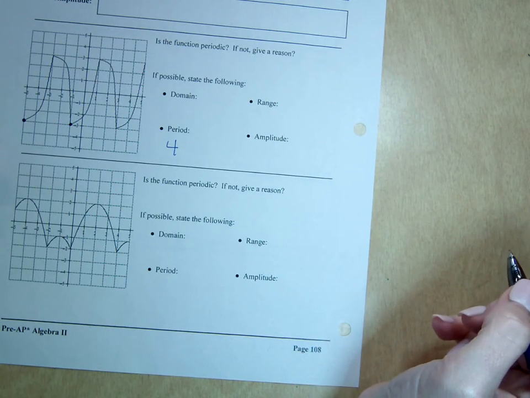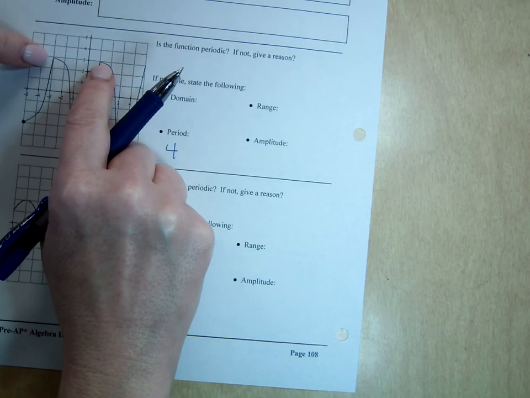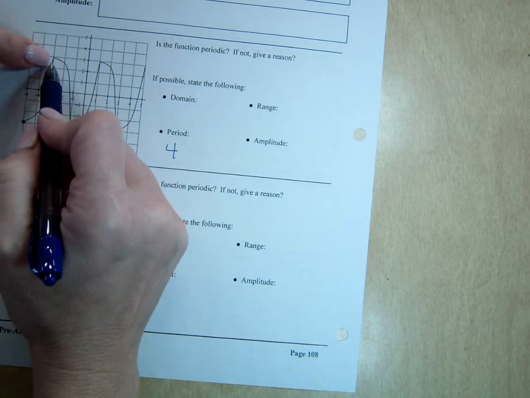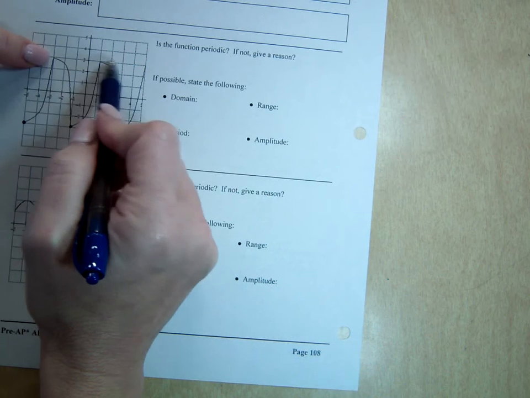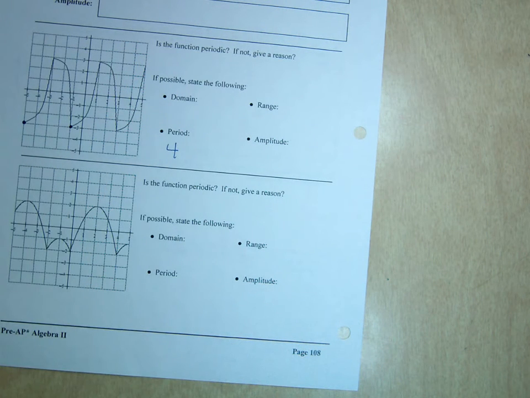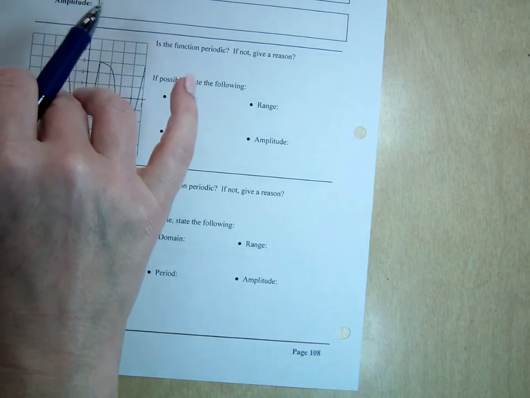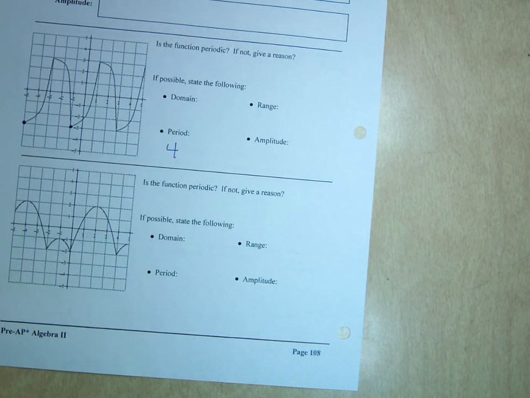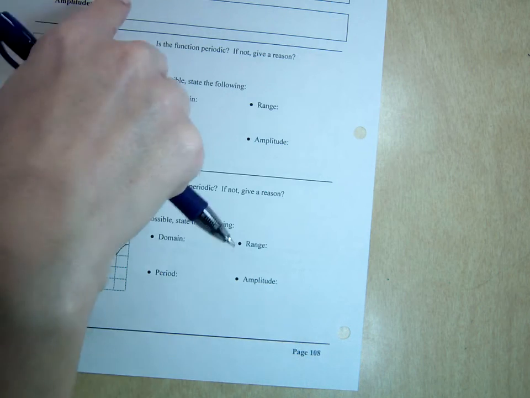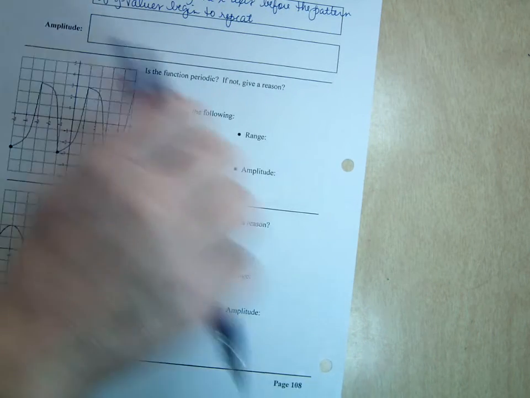It's 4. And you could pick up here, from here to here. That's 1, 2, 3, 4. That's 4 units. From any point on this particular function to where that point happens again is going to be 4 units. Okay? And then there's the amplitude.